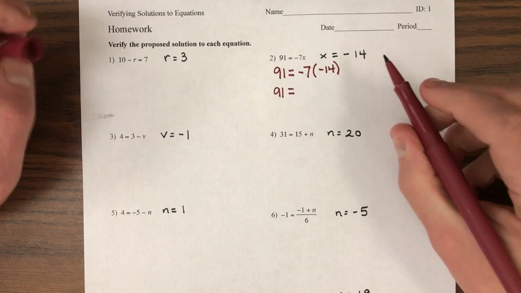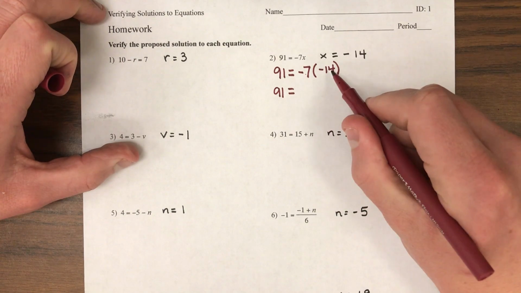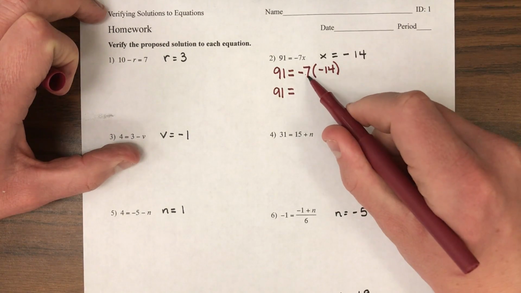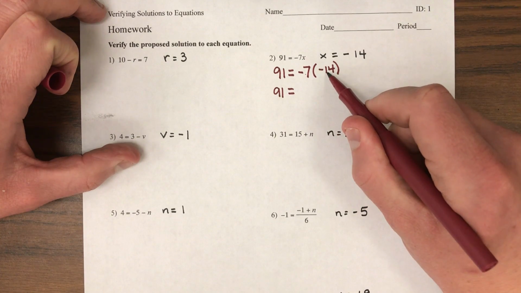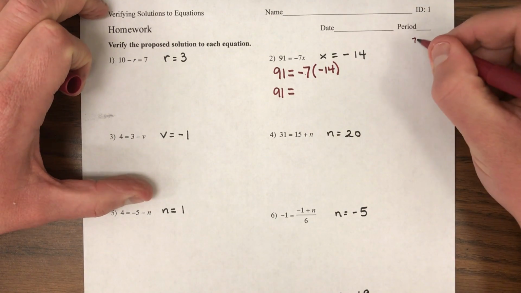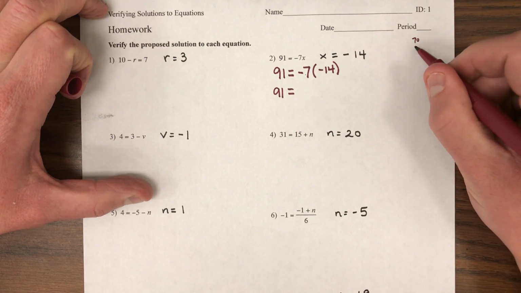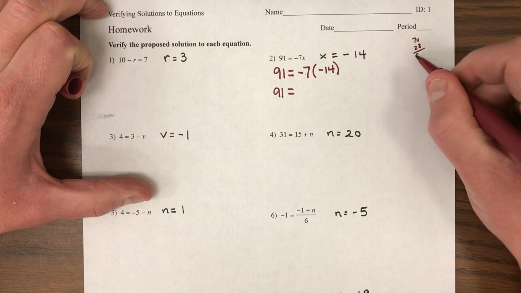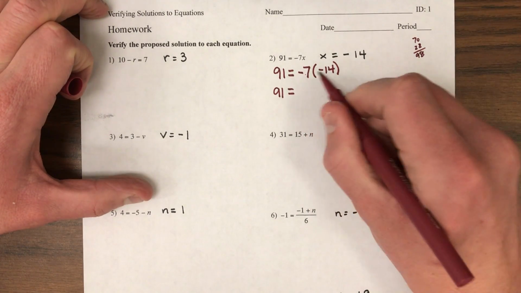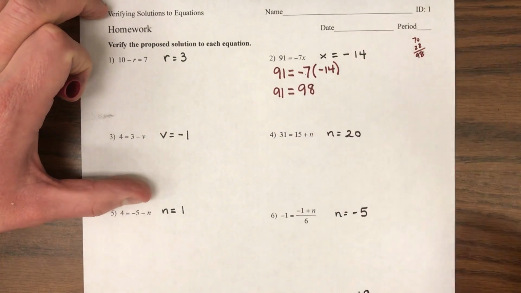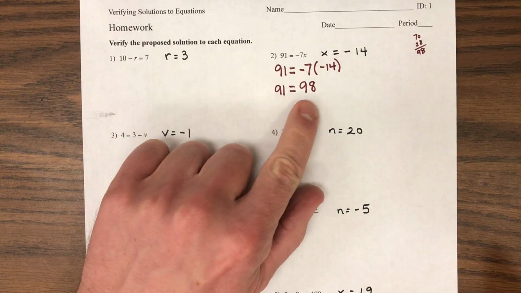But let's see here. I like to do multiplication where I break up the bigger number into pieces. So 7 times 10 is 70. Let me write that over here. I'll just keep it to myself, 70. And then 7 times 4 is 28. If I add those up, I get 98. So negative 7 times negative 14 is 98. Well, 91 does not equal 98.